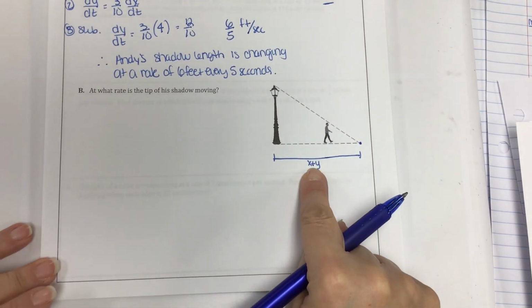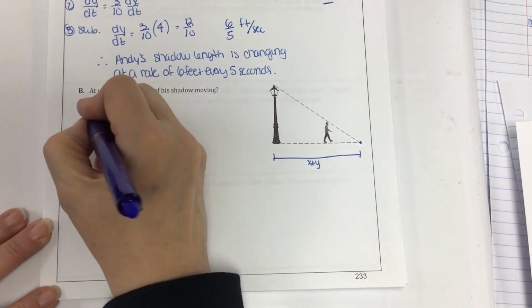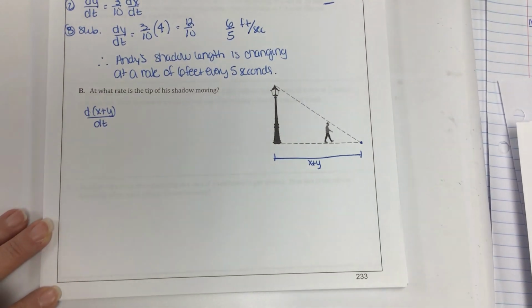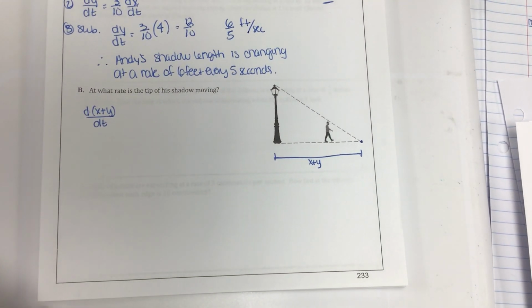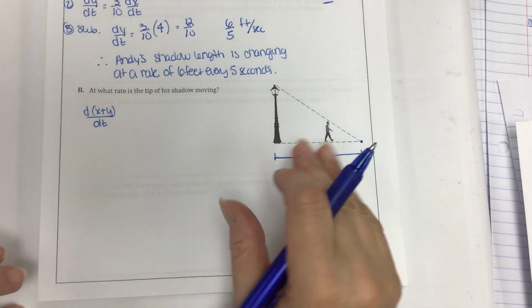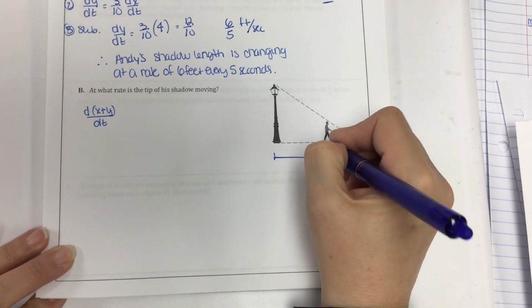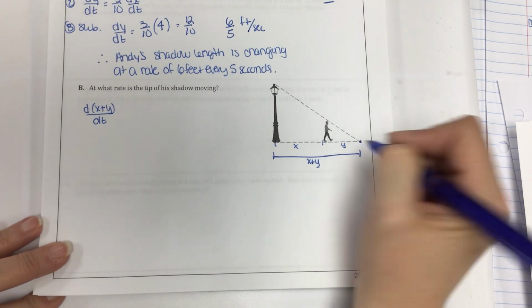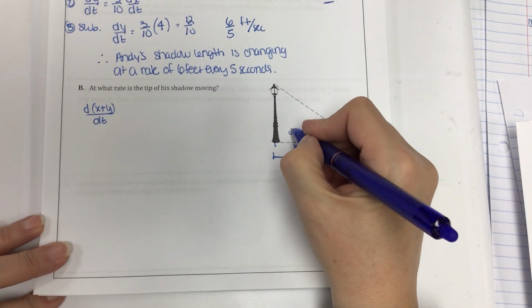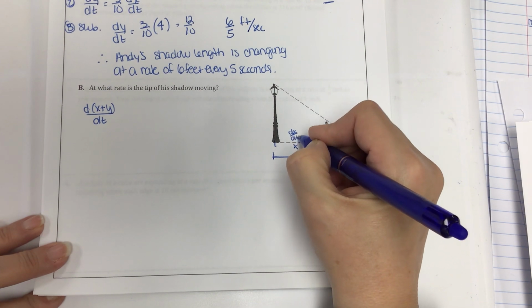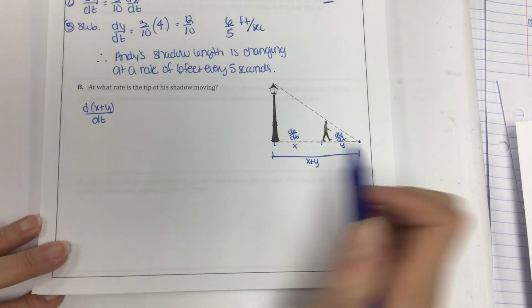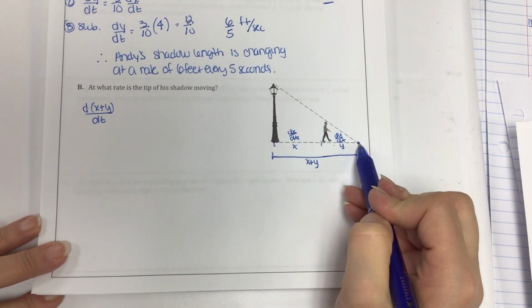So I'm wanting d of x plus y with respect to t. We know this part was x, and this part was y, right? Would it be fair to add the rate of dx/dt and the rate of dy/dt? If we added those two rates, would that give us the rate of this tip?